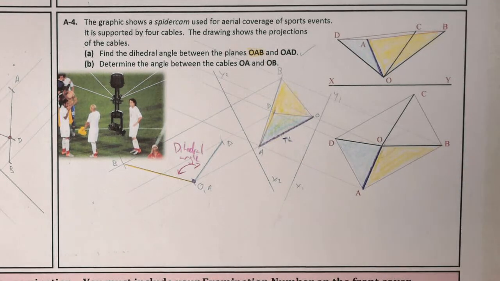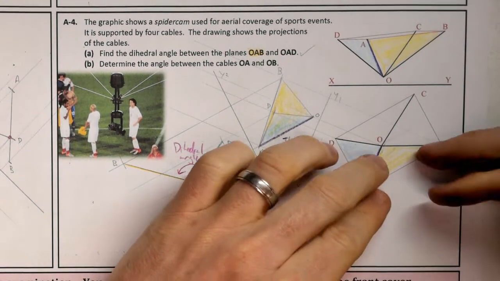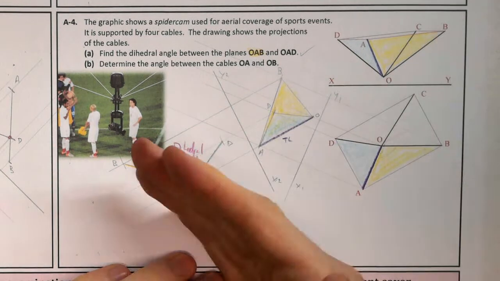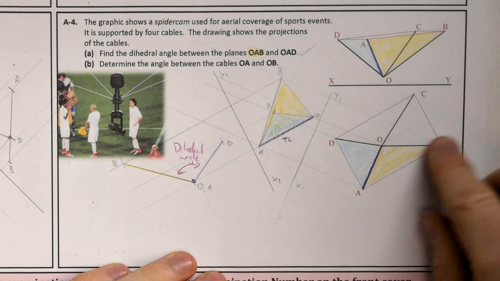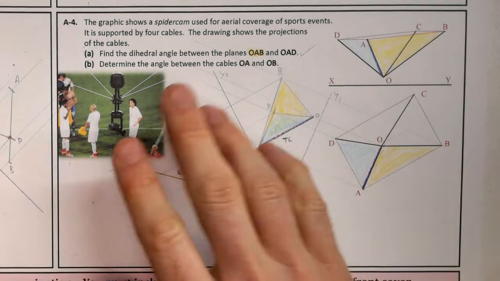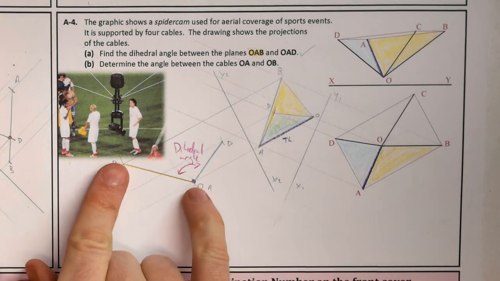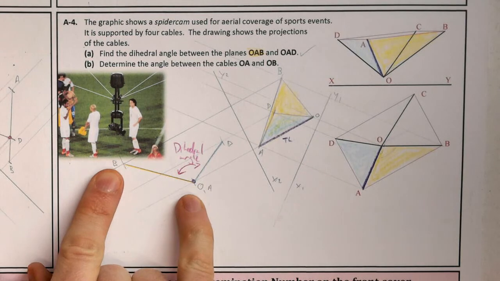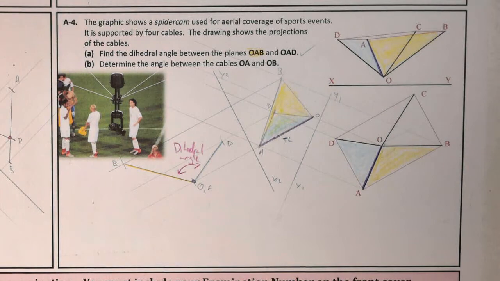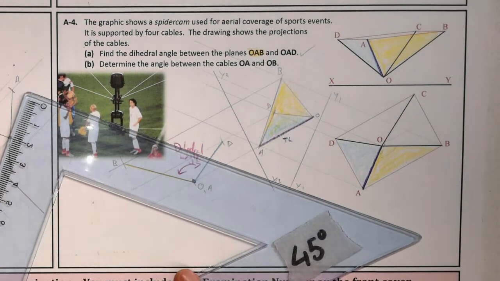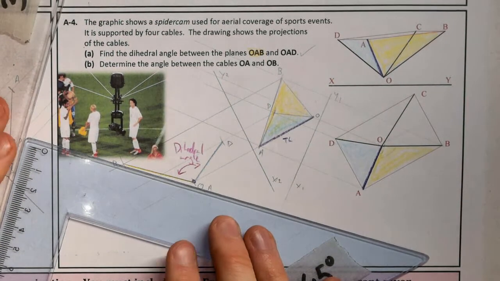There are a number of different ways we could do that. We could rotate, take an auxiliary looking out around here. Could we create a parallel line? No. The handiest way, I would say, is we have an edge view here of AOB. So if we look out along that, we will get a true shape.